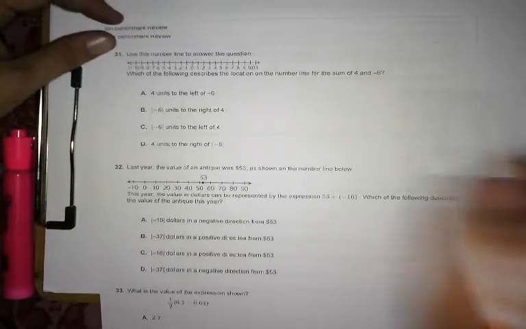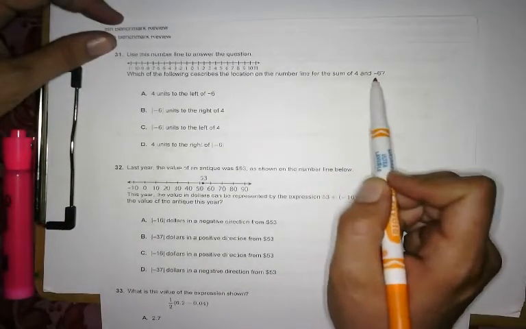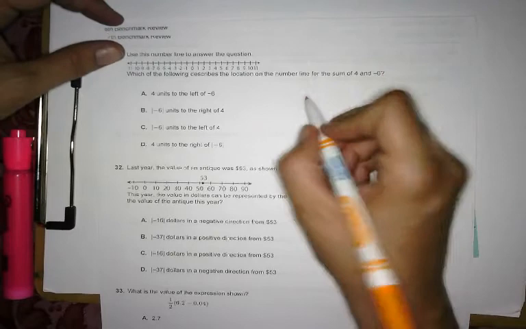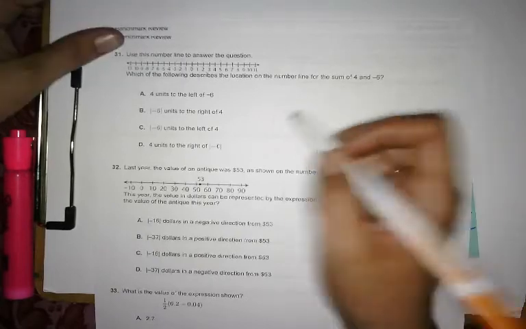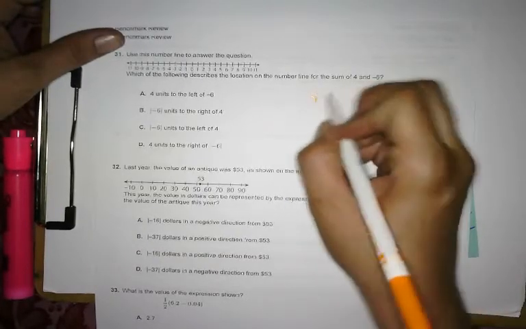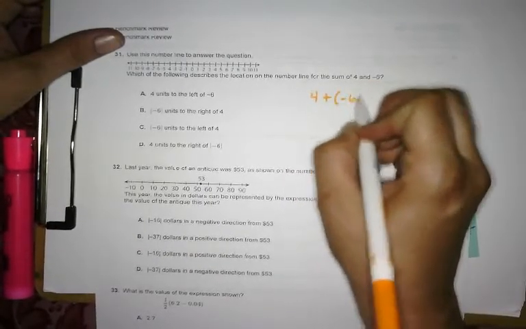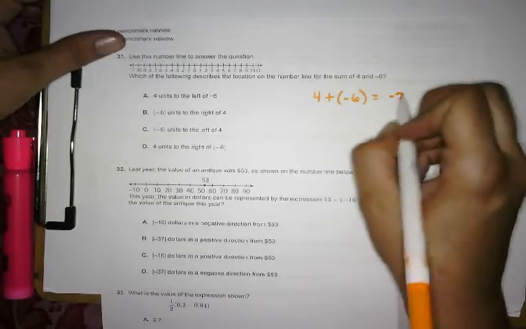Okay, same kind of problem here. Which of the following describes the location on the number line for the sum of 4 and -6? I understand this might work for some kids if the teacher taught it that way. It's not really how we've talked about it. You can just do what you know. So the sum of 4 and -6 equals -2.